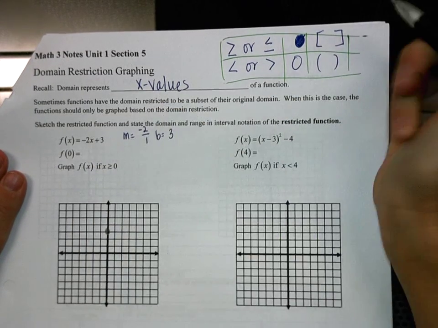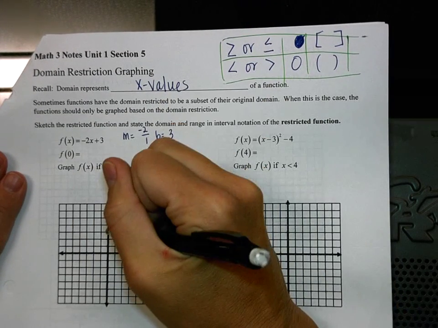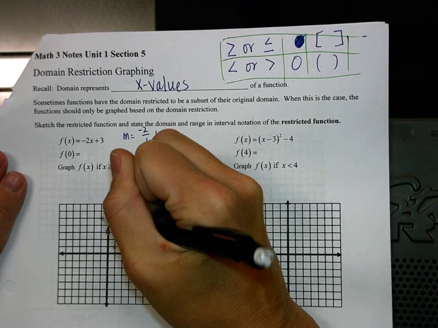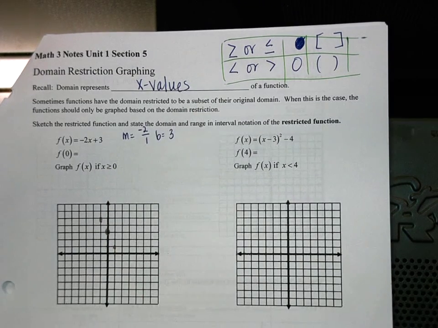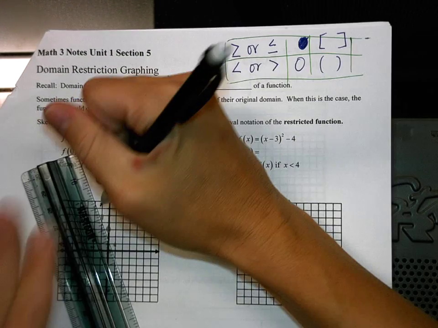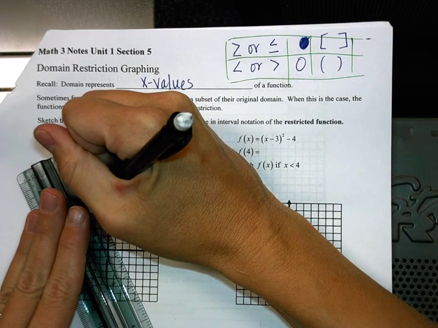And then from there, using my slope, I would go down 2, right 1, or I could have gone up 2, left 1. And I'm going to draw a line. Okay, so here is my line.